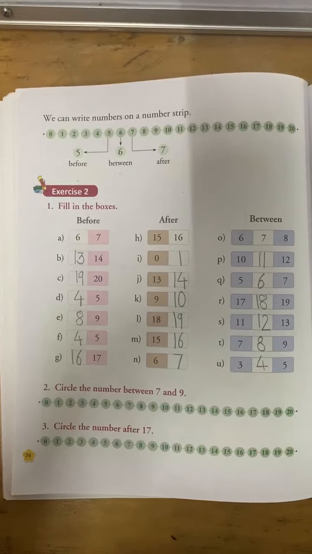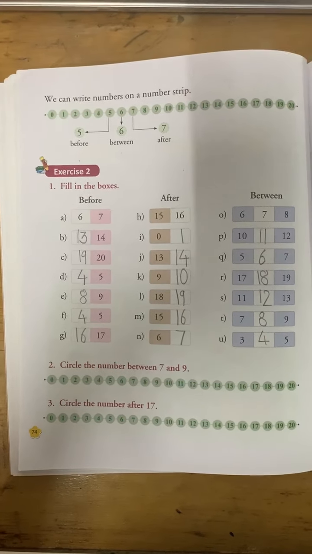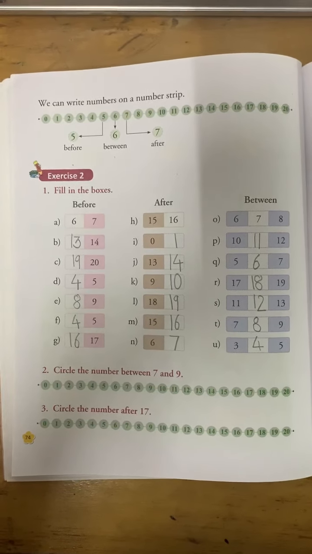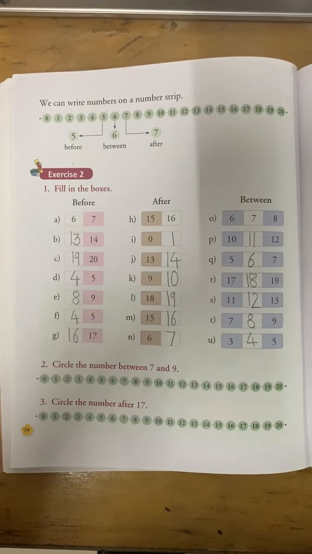So you need to fill all the pages of unit 6 of your book till page number 74 and show me your responses, my dear students.